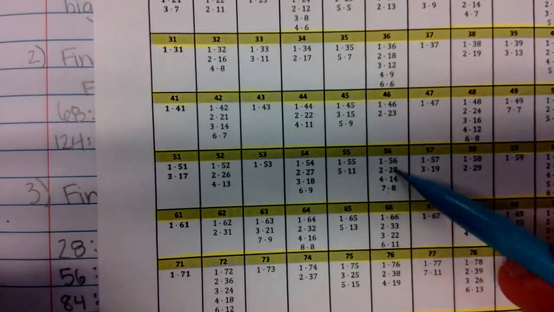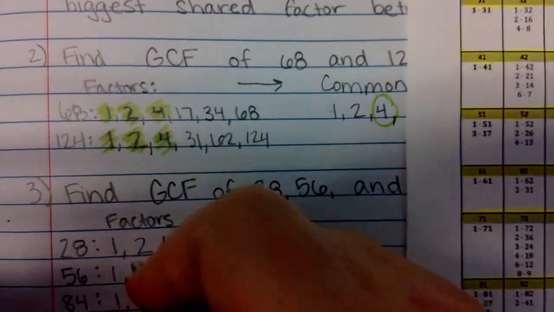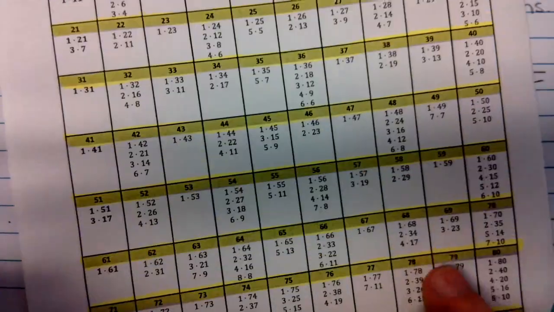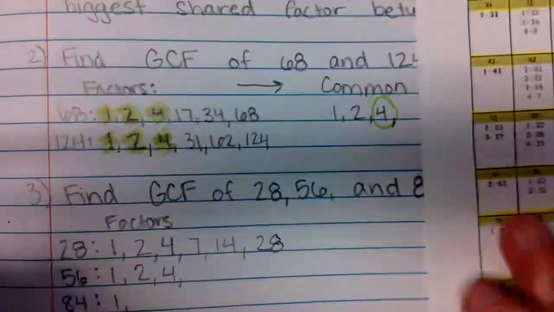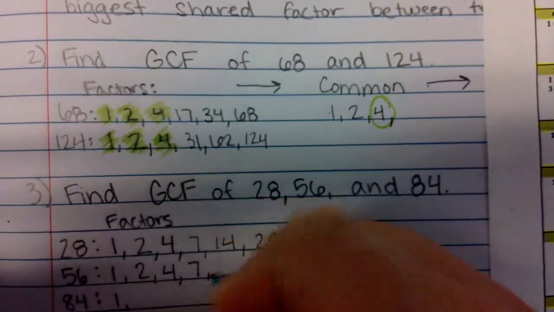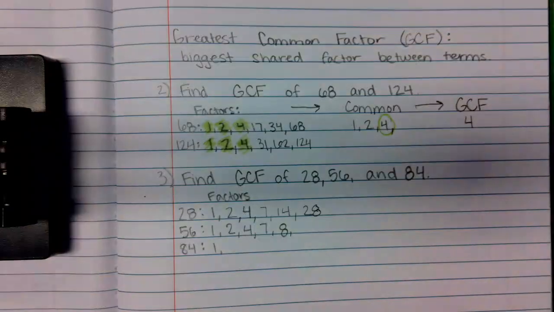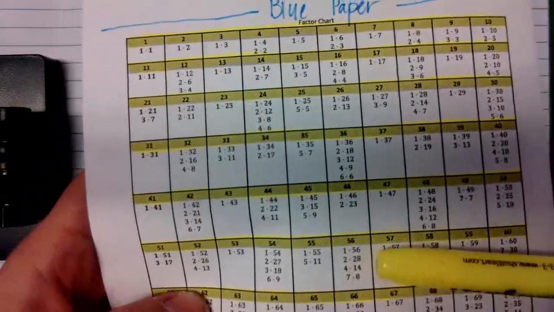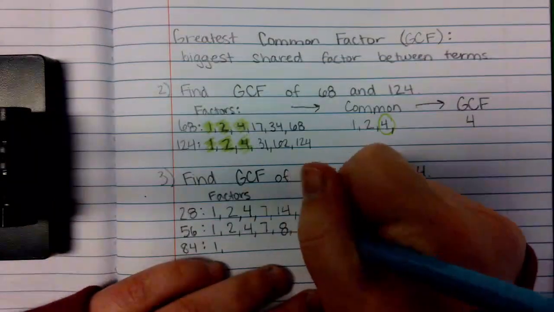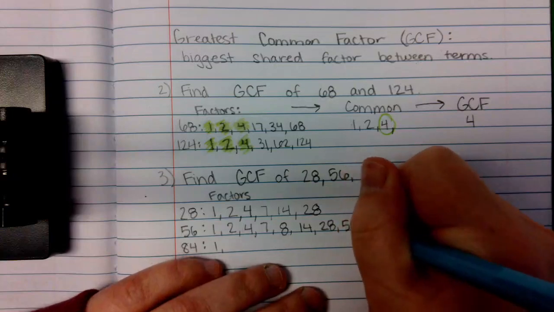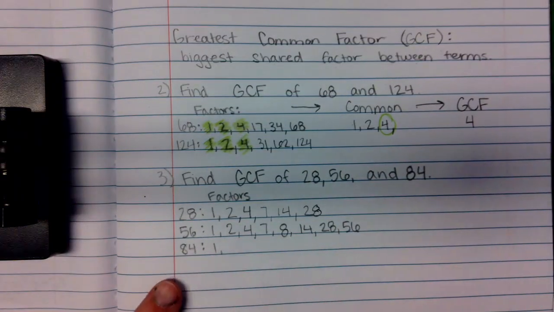I'm going to just kind of make a U with these ones. So 1, 2, 4, 7, 8, 14, 28, 56.